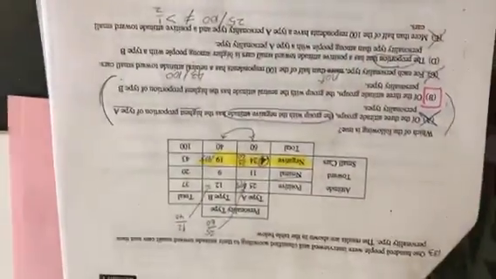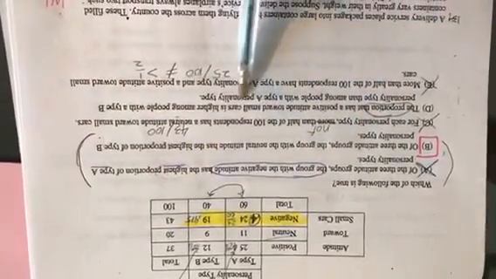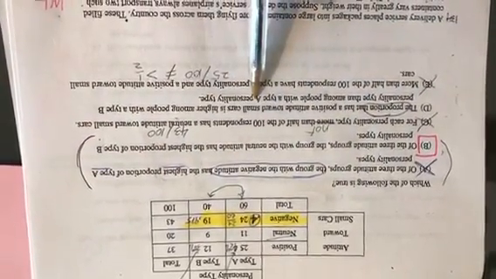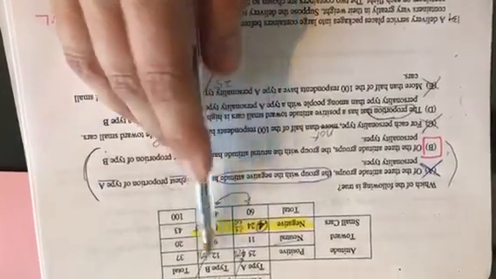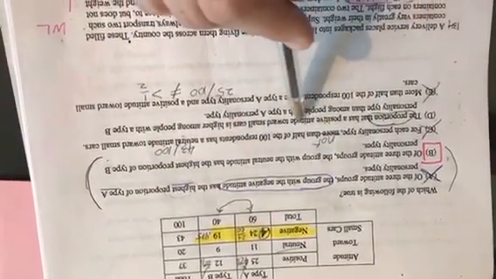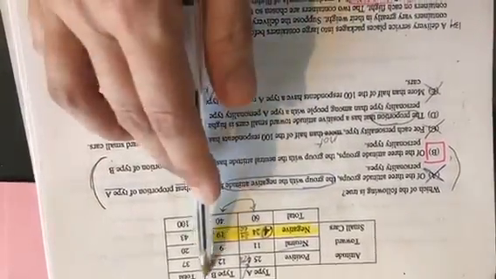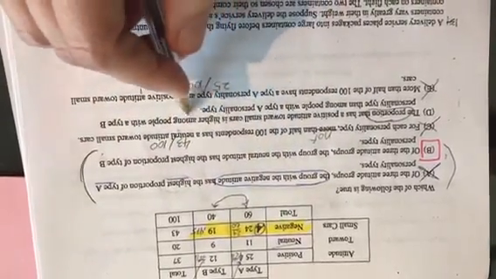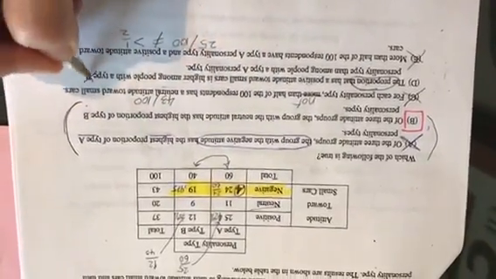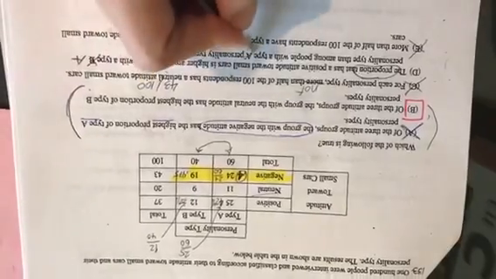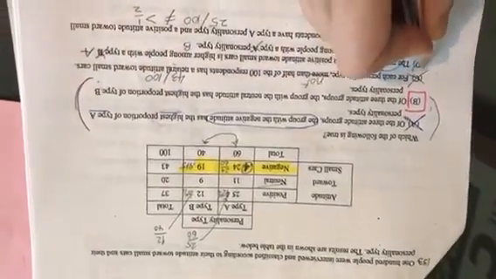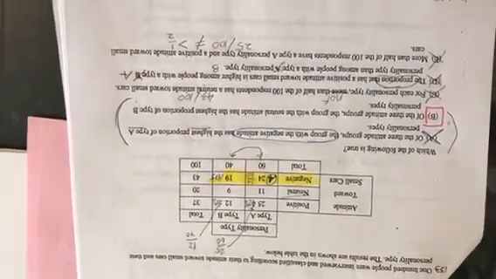And if I do the same thing here, I take 12 divided by 40, then I notice that's 30%. 42 is greater than 30. So the proportion that had positive attitudes is higher among type A than with type B. So I have to cross that out.